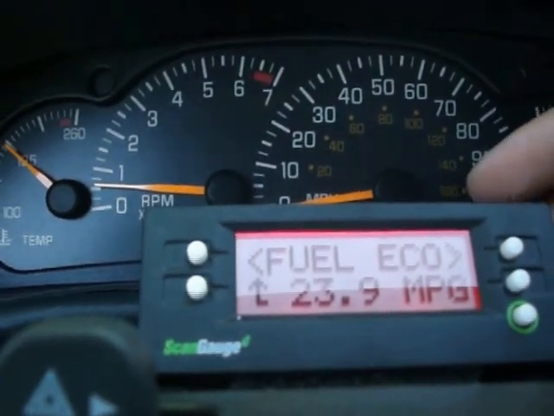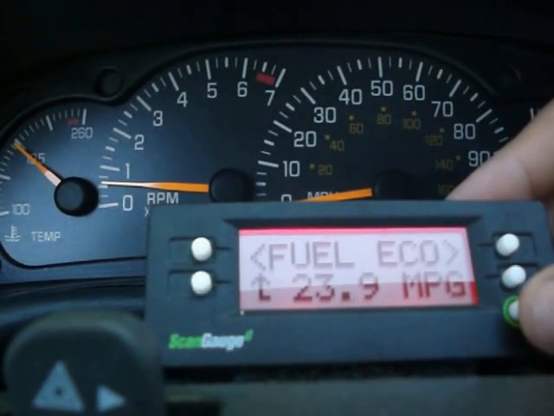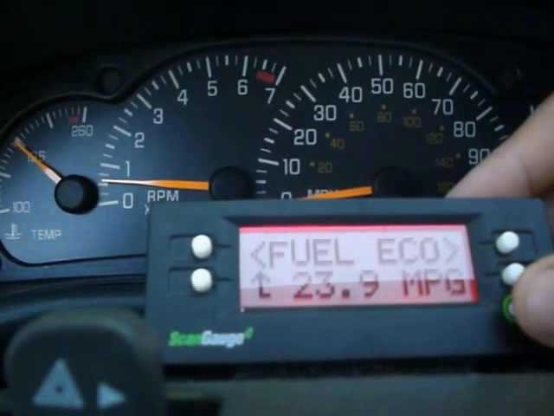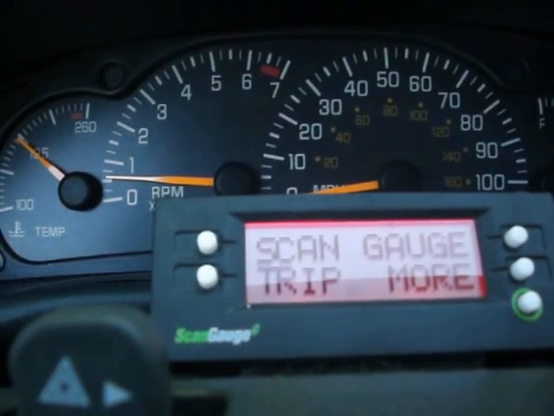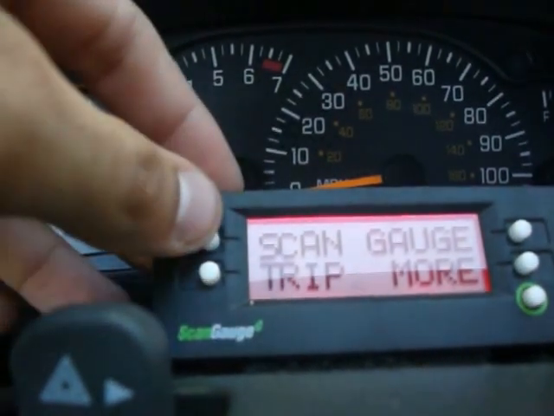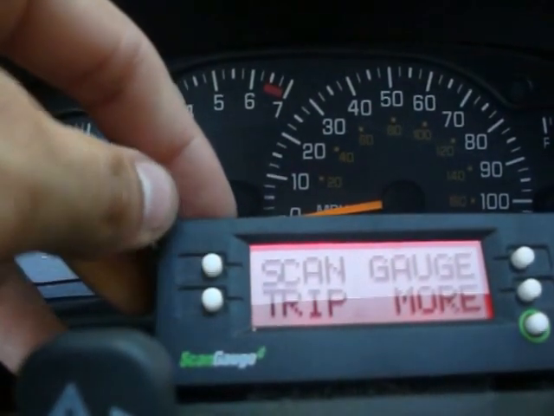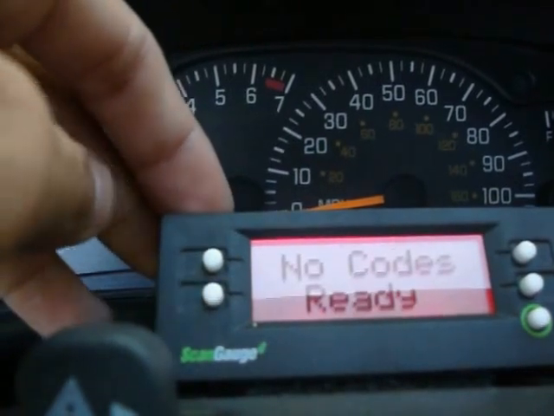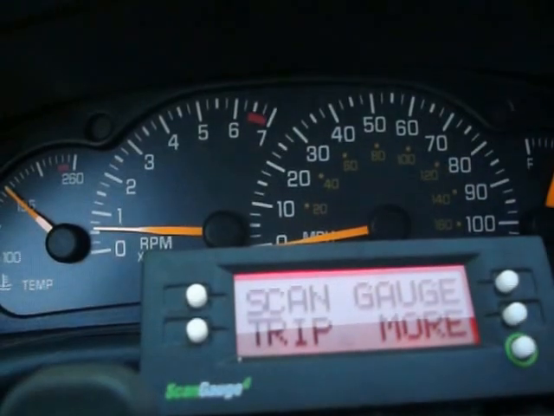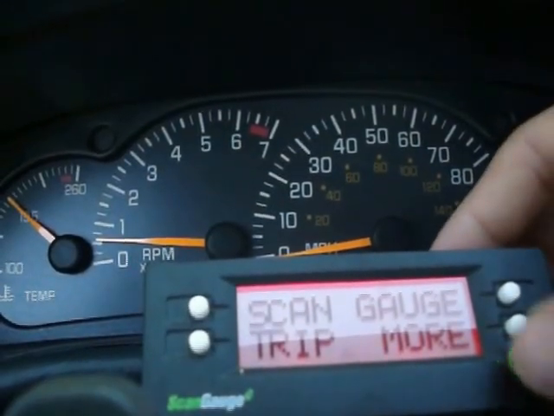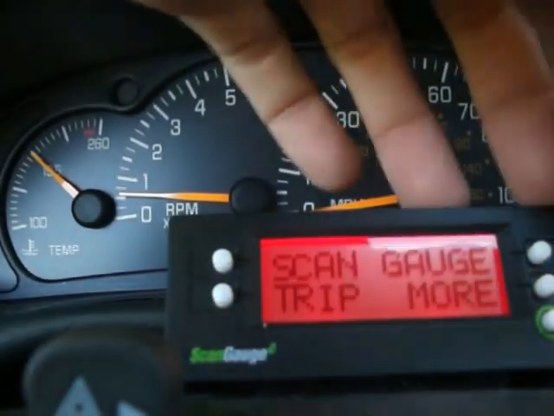And there's my fuel economy, meaning the average, and it's 23.9. So anyway, let's start with the scan tool. The scan tool, well, I don't have any codes, check engine lights or anything, so it'll just come up no codes. But then go back, the green button, the button with the green ring, is to go back to the main menu. So anyway, the gauges.